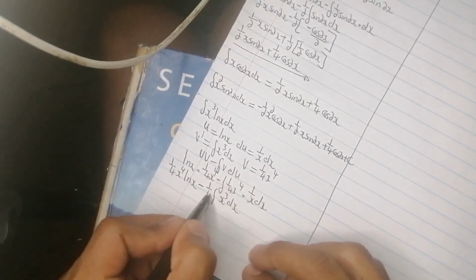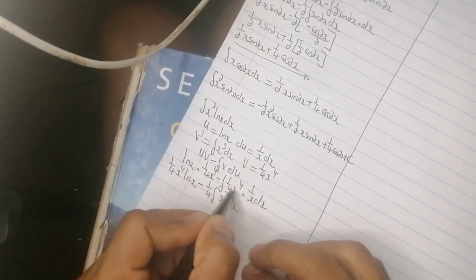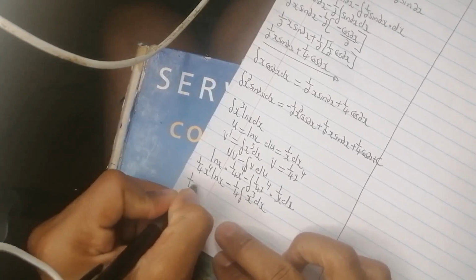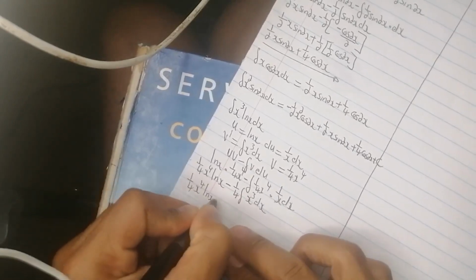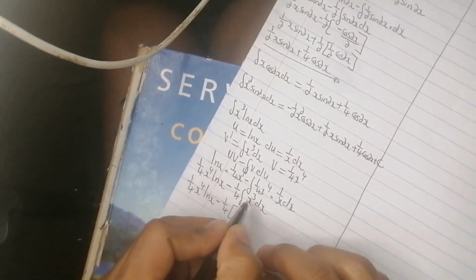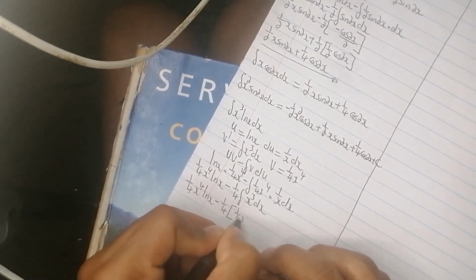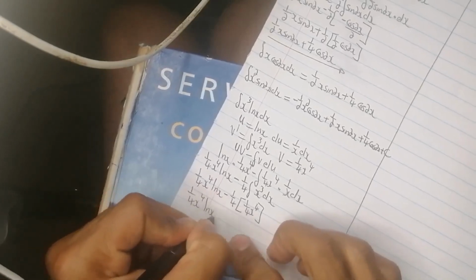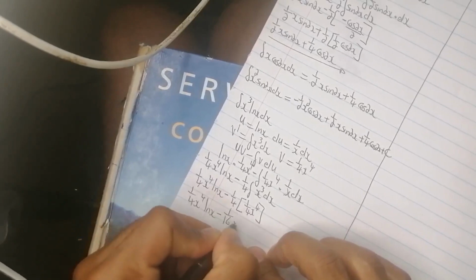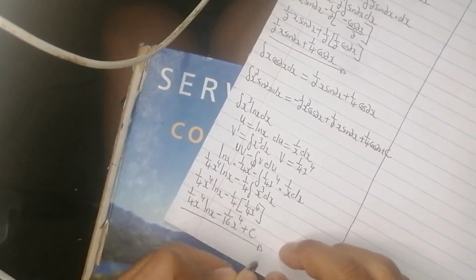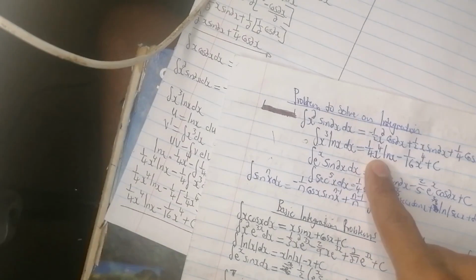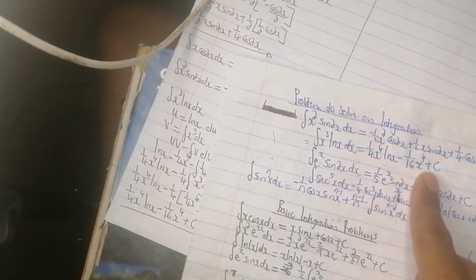I factored this out: 4, 1, cancel 1, you are left with x cubed dx. 1 over 4 x to the 4 ln x minus 1 over 4 times the integral of x cubed. I know the integral of this, it's 1 over 4 x to the 4. So this is 1 over 4 x to the 4 ln x minus 1 over 16 x to the 4 plus c as the final answer for this. And this is exactly what they have in here: 1 over 4 x to the 4 ln x minus 1 over 16 x to the 4 plus c.